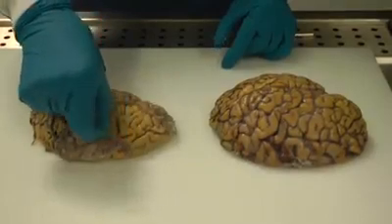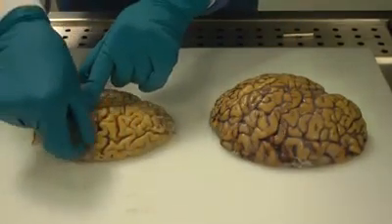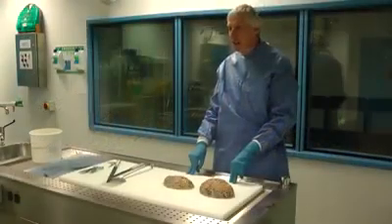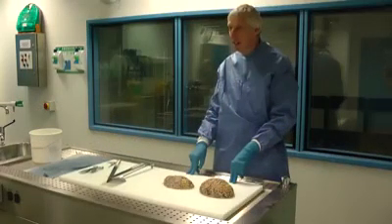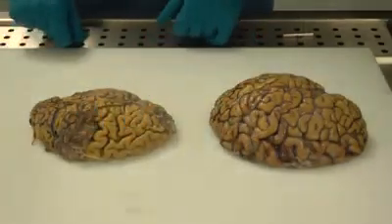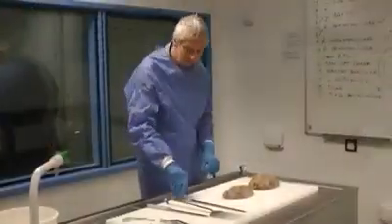If we peel away the linings over the surface of the brain, we can see the extent of shrinkage even more clearly. Of course, just by looking at the surface of the brain, it doesn't tell us anything about what might be happening inside the brain itself.